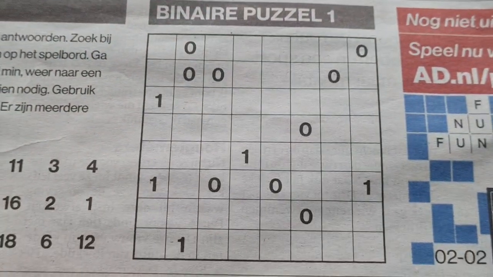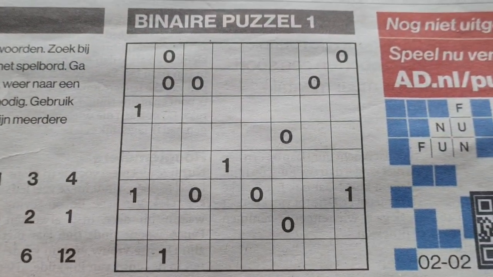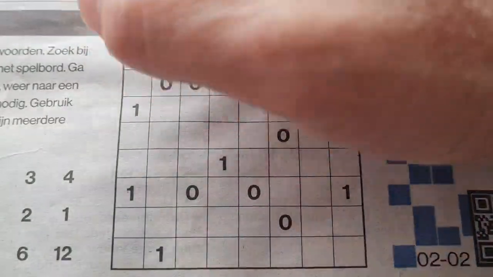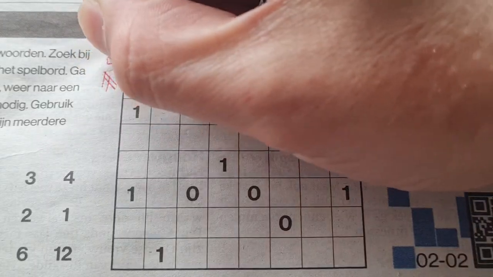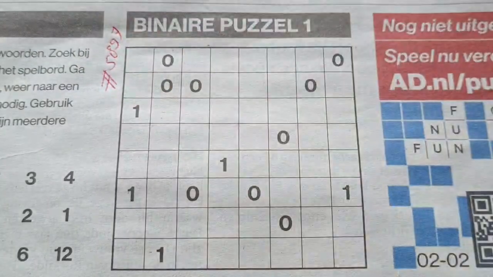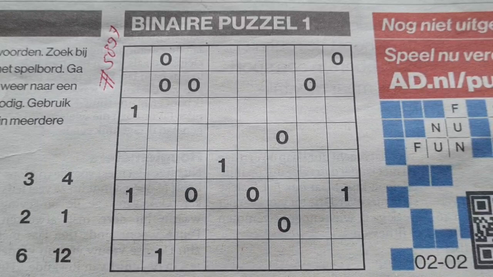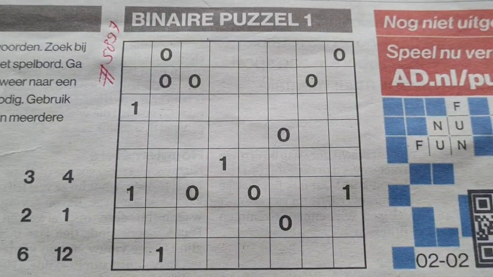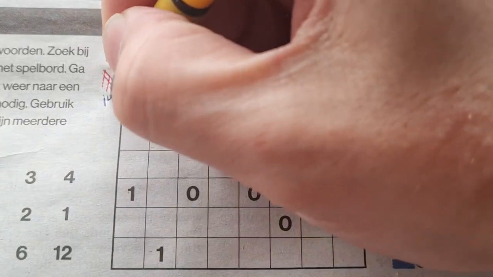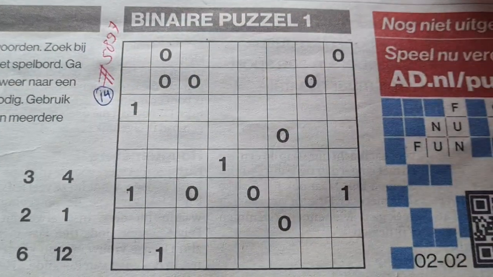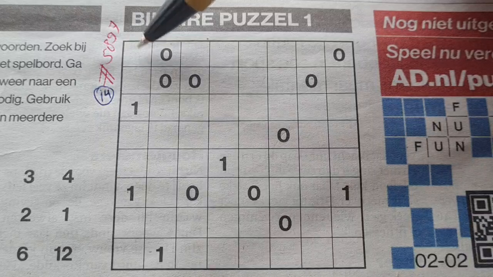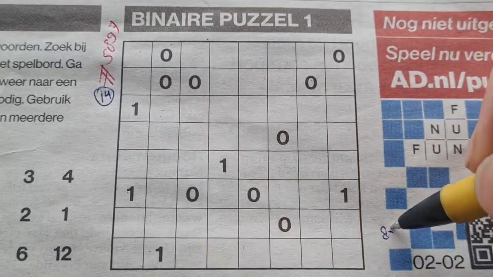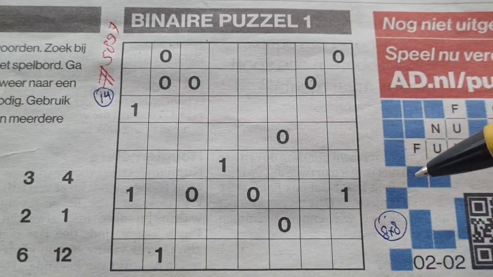Yes, it's binary time. And this one will be number 5897. Before I start, I always count the printed digits. This one has, I believe, 14 printed digits. Alright. And what kind of binary puzzle is this one? Let me count. 1, 2, 3, 4, 5, 6, 7, 8. 8 by 8. Alright.